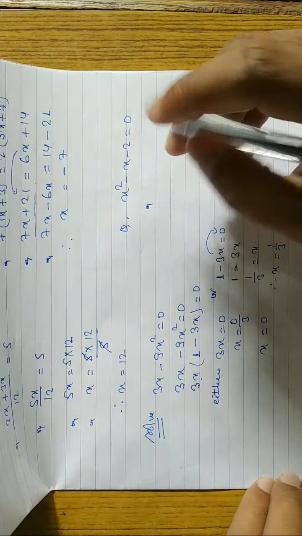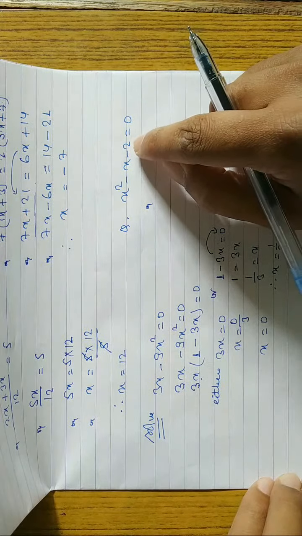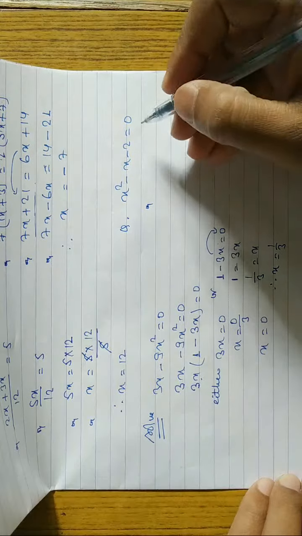Now here we have to solve, and you can score from here 2 to 4 marks.